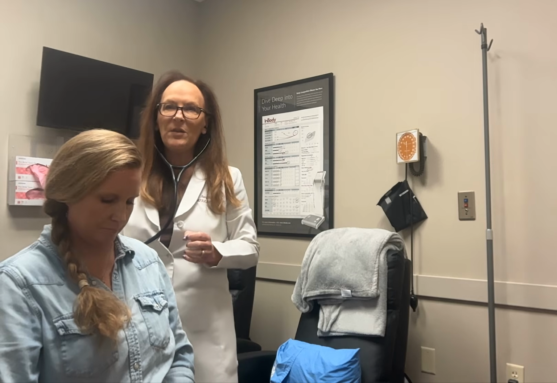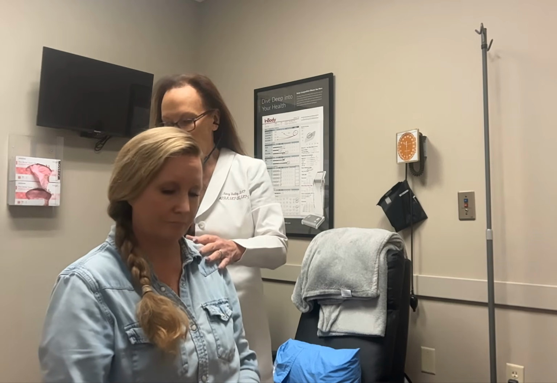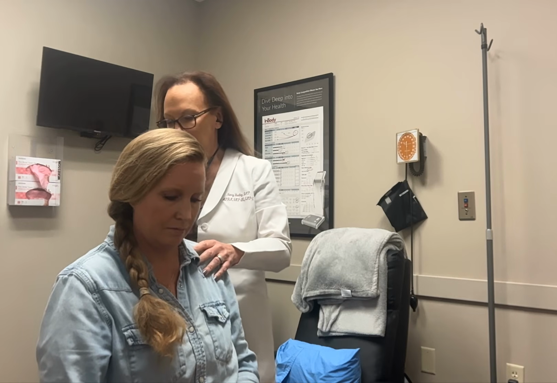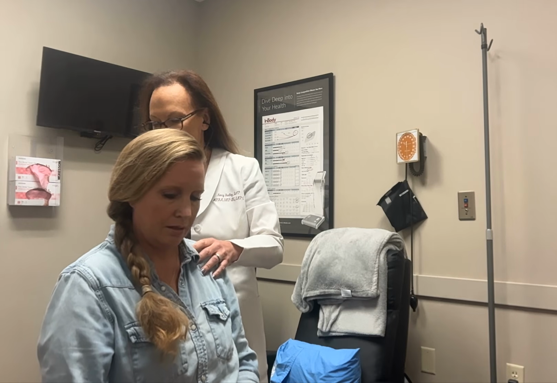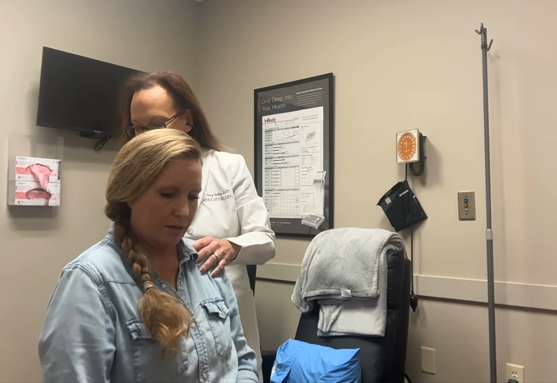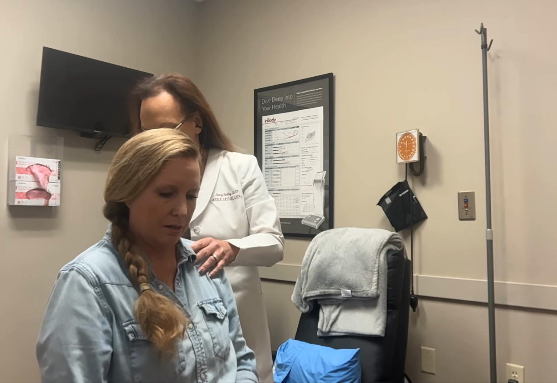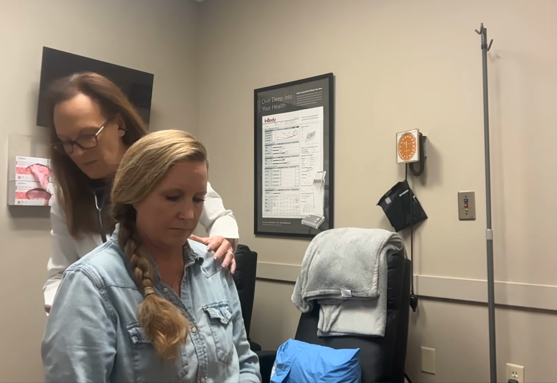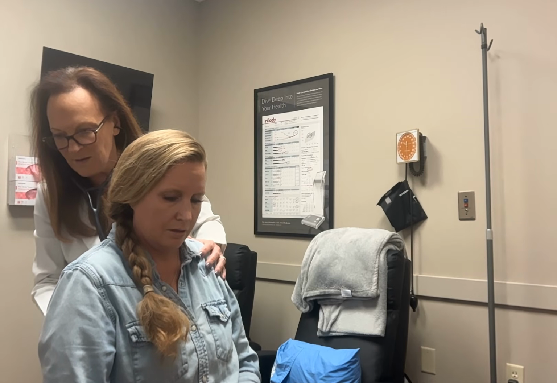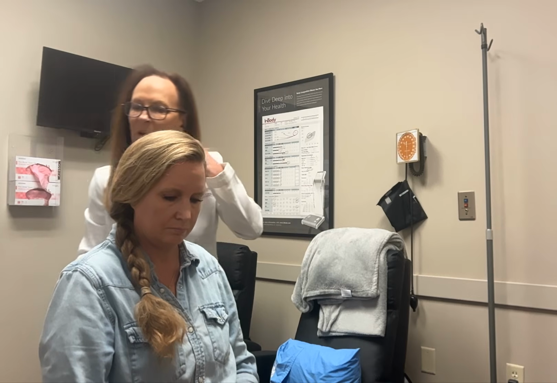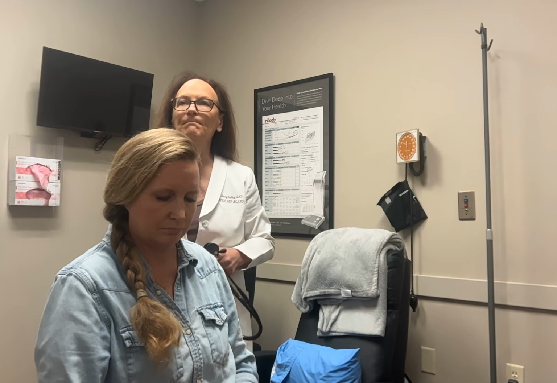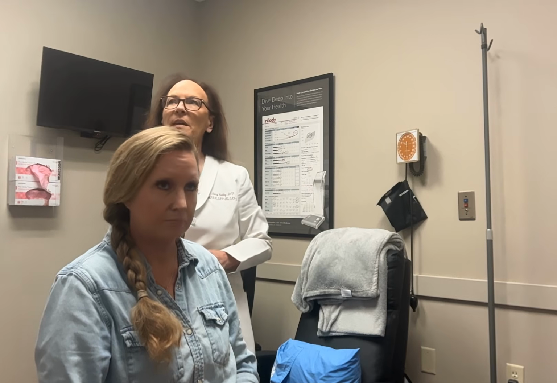Now we're going to do posterior lung sounds using the 6 areas starting between the shoulder blades. And I want to be sure to get the right lower lobe of the lung by checking that lateral lower side. All lung sounds are clear bilaterally.